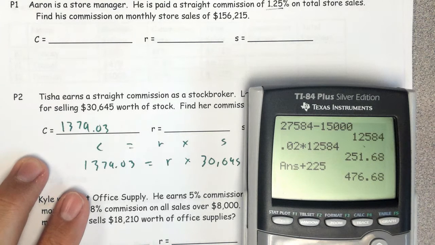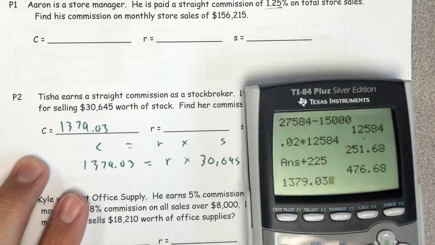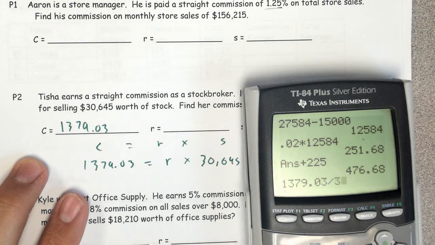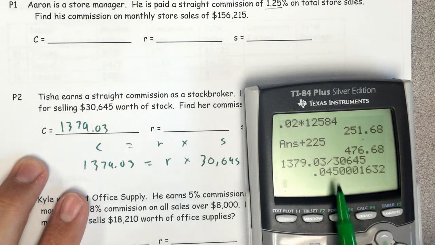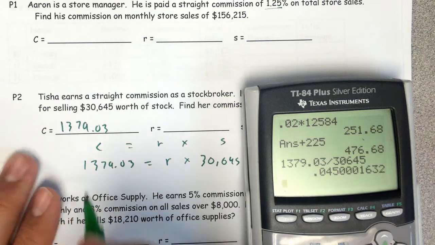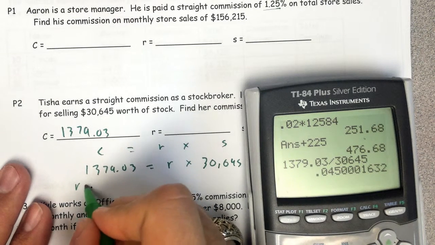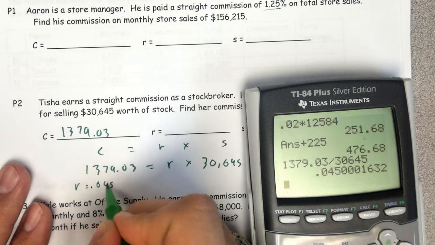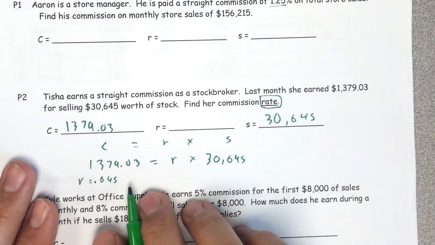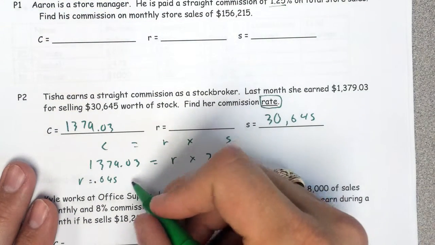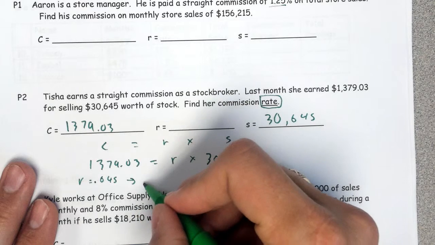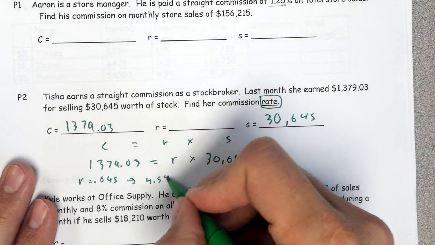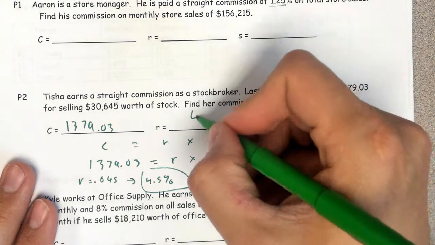We have 1379.03 divided by 30,645. My commission rate, R, is equal to 0.045. My commission rate, though, is usually written as a percentage. That's going to be 4.5%. That's what we're looking for.